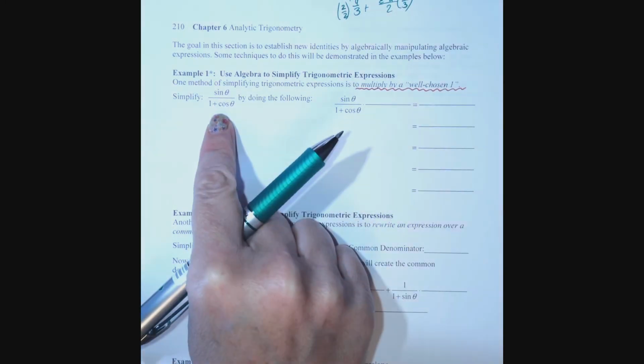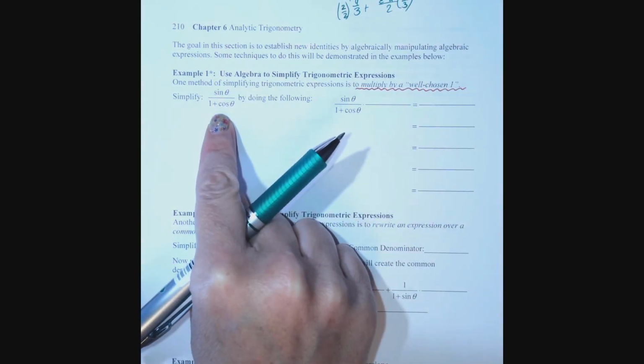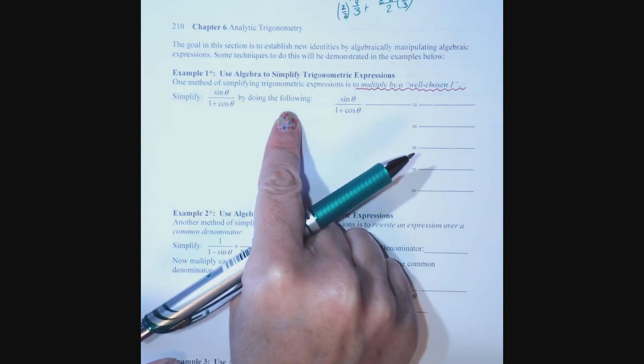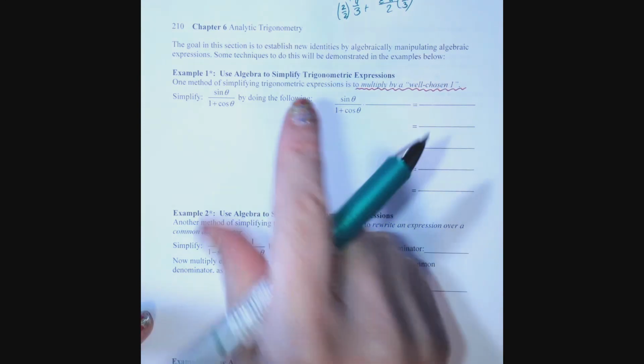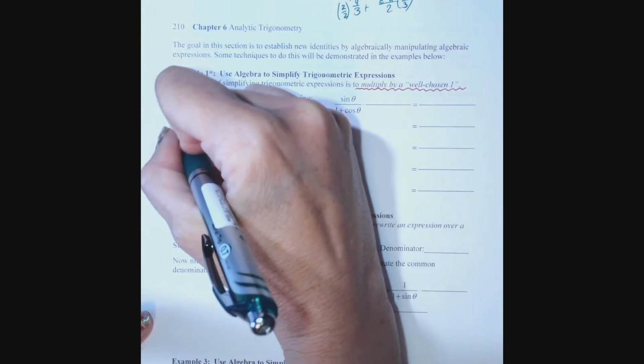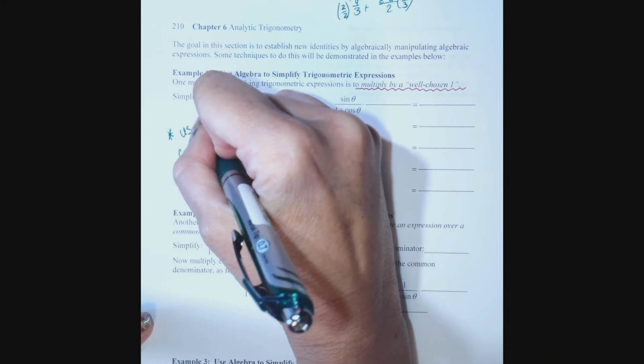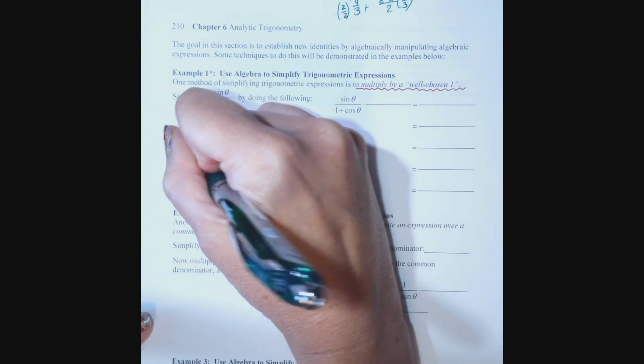We are going to practice multiplying by a well-chosen 1 down here. It says to simplify sine theta over 1 plus cosine theta by doing the following. Well, we are going to multiply by a well-chosen 1. And in this case, our well-chosen 1 is going to be the conjugate of the binomial. Use the conjugate of a binomial.